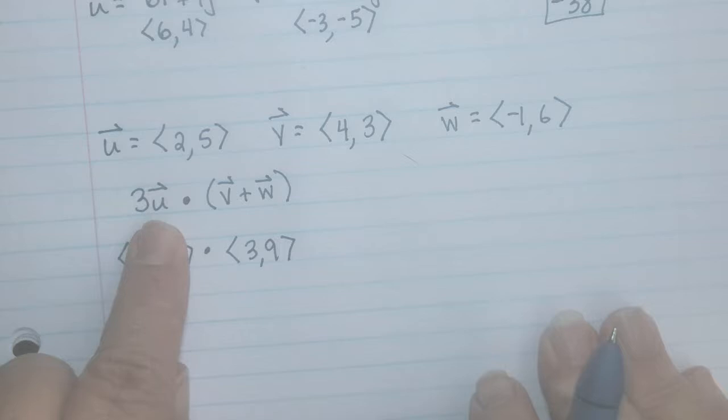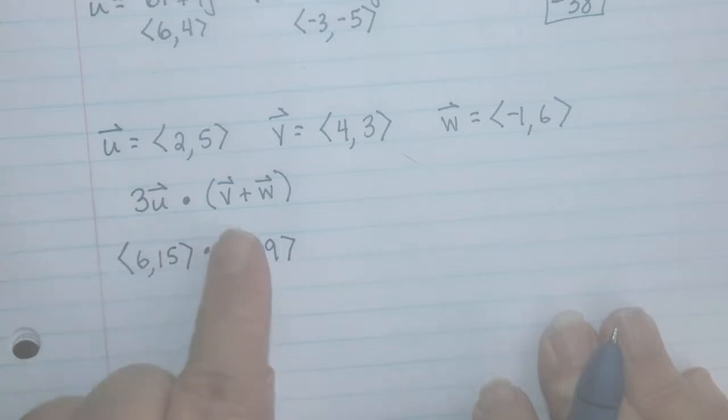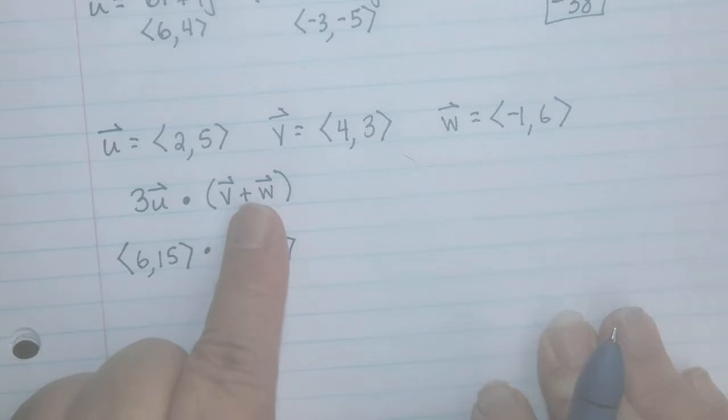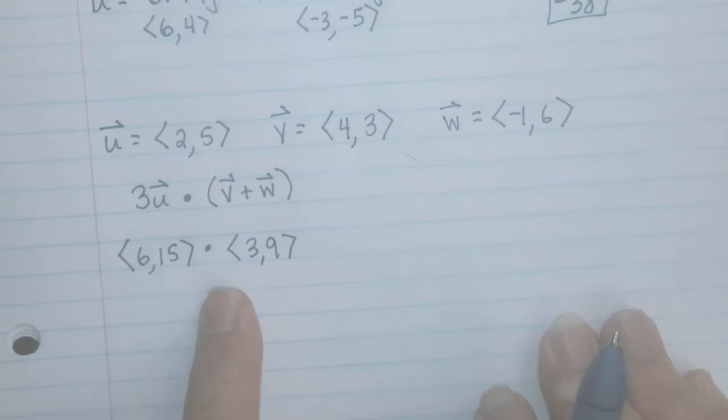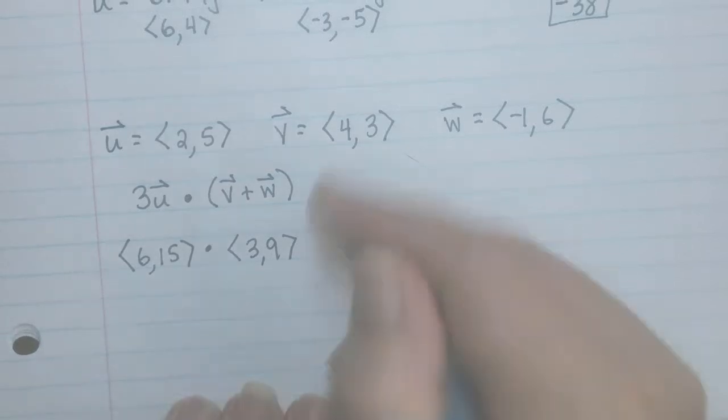So I multiplied vector u by 3. I added vector v and w together, because that was in parentheses. I got these two resultant vectors. Now I'm going to perform the dot product with these two.